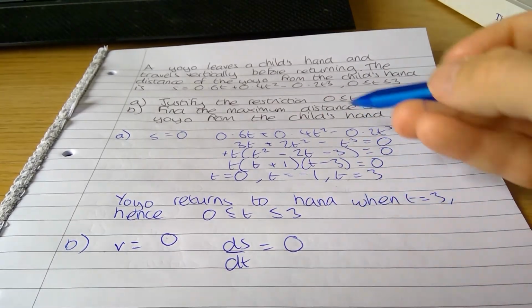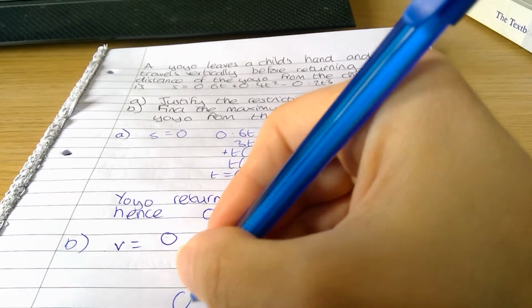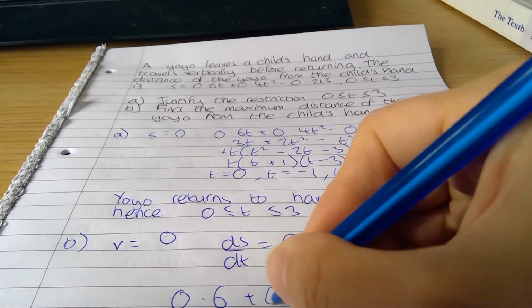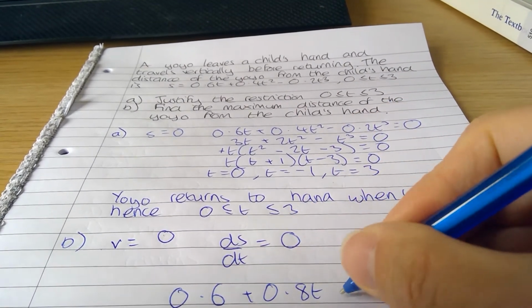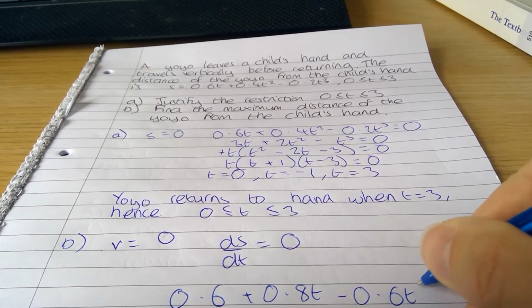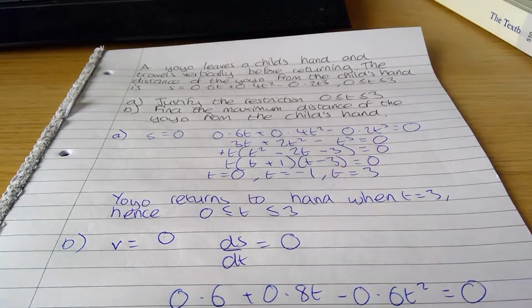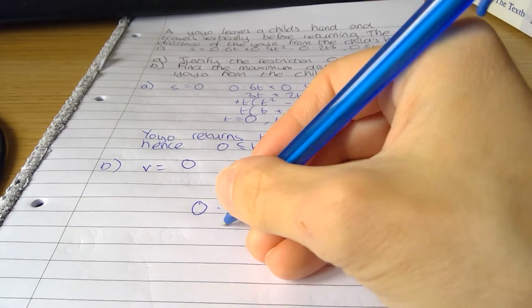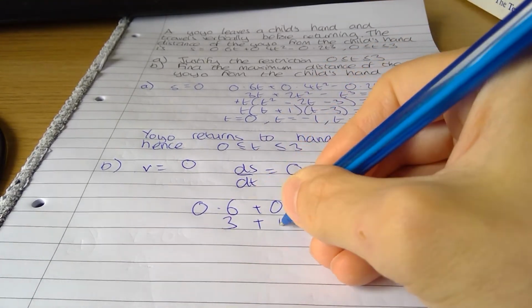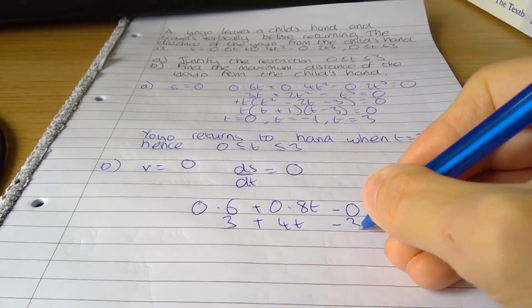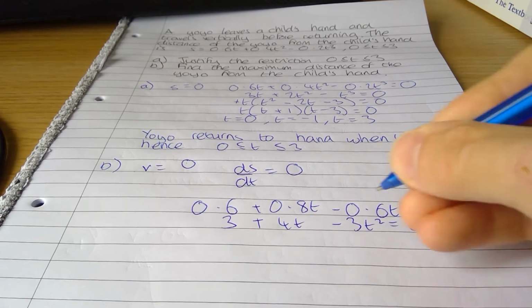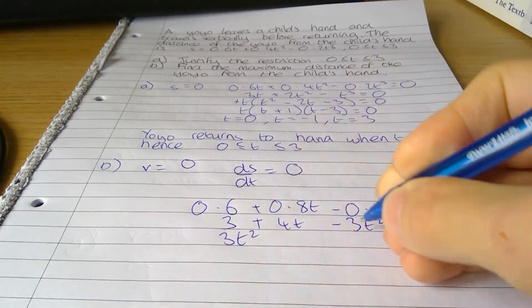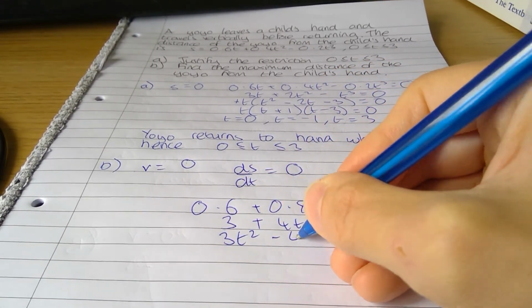So if we differentiate s, we get 0.6 plus 0.8t, subtract 0.6t squared, and we want that to be equal to 0. Like before, we can multiply it all up to make a neater looking quadratic, or possibly change it all to plus 3t squared.